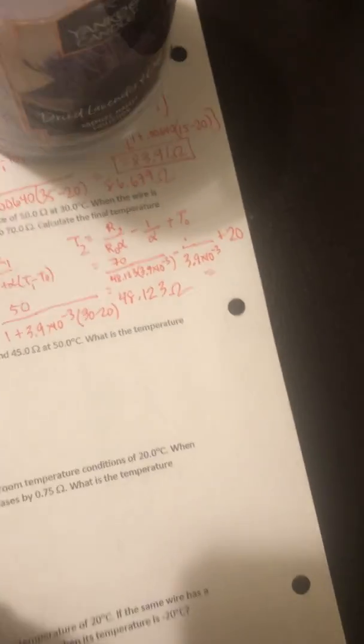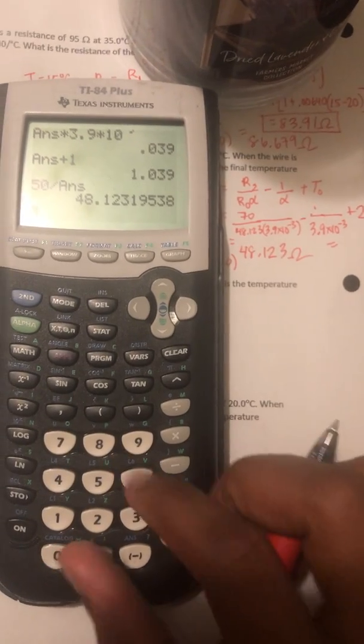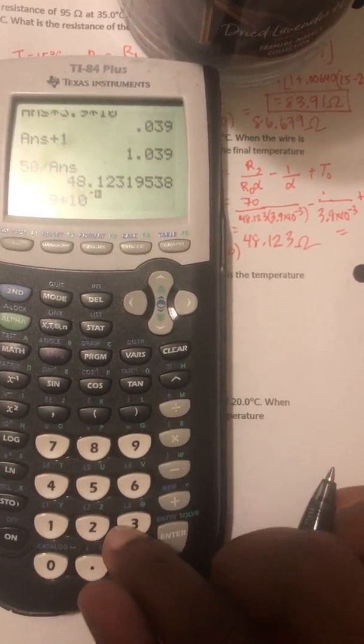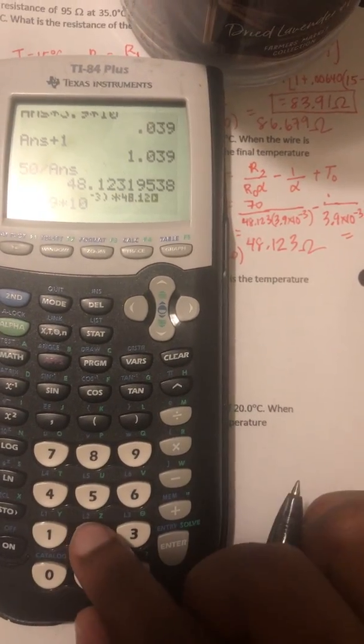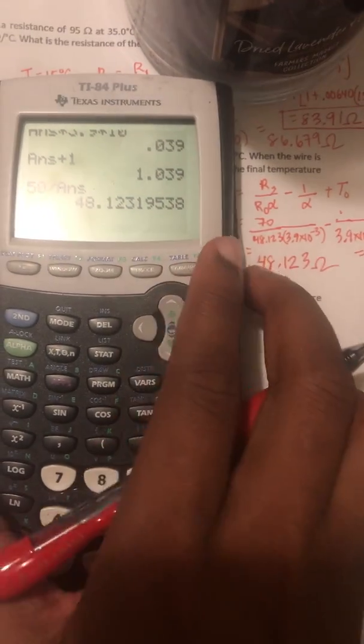Putting all this in my calculator. I pray that it's right. 3.9 times 10 to the negative third times 48.12. Wait, 48.12. Oh, no, that's wrong.